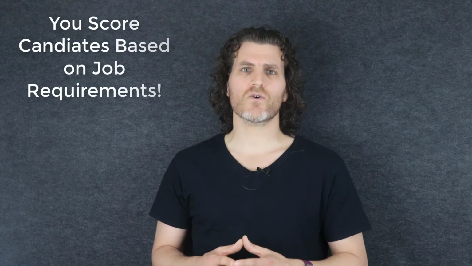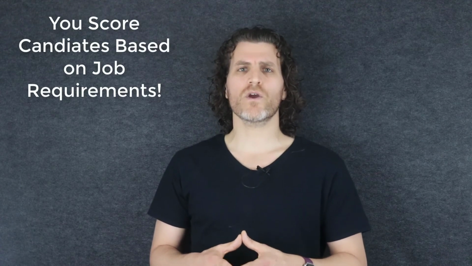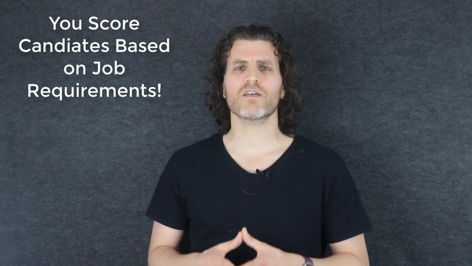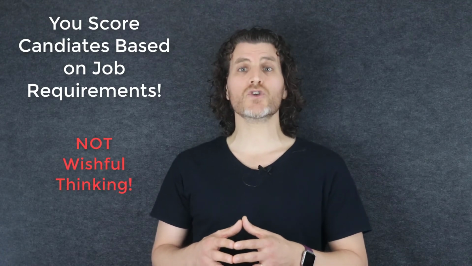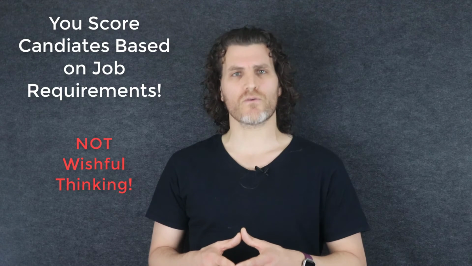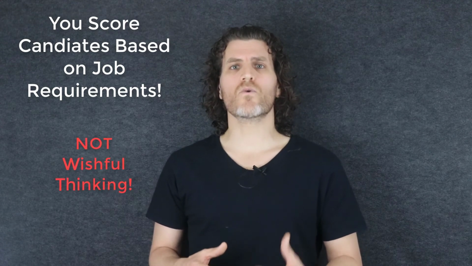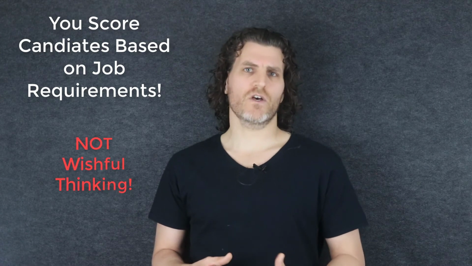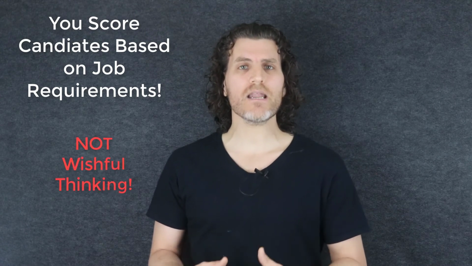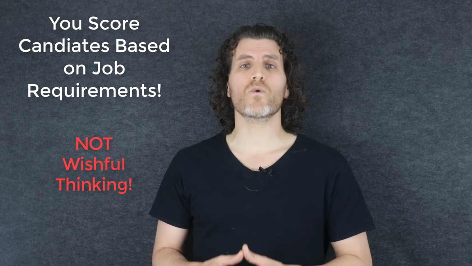Remember this important rule. You score candidates' skills on how well they are going to perform on what's relevant to their job, not some theoretical notion of how well someone should know a subject in your mind. You don't need the world expert in the field. What you need is someone who knows enough so that they can be successful and productive with what they will do in your company.